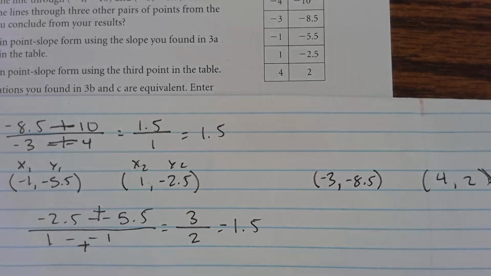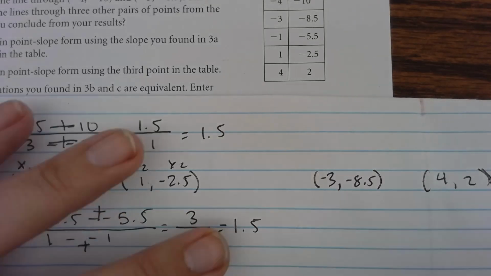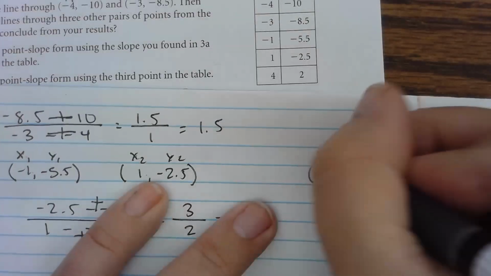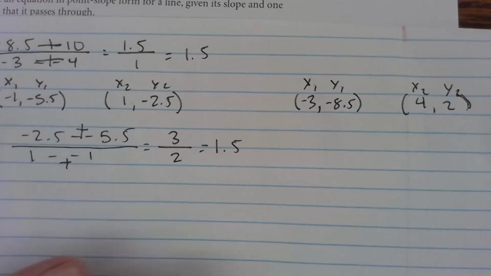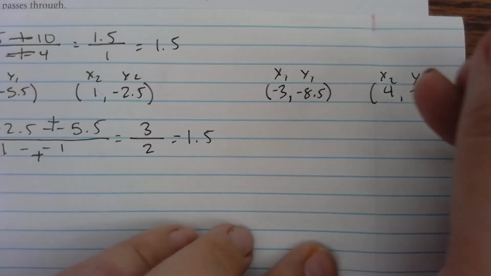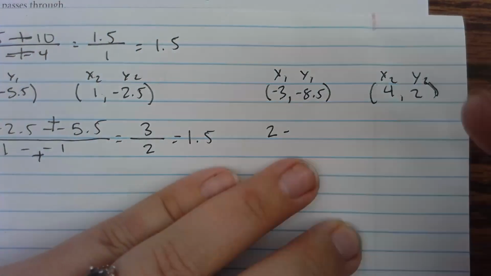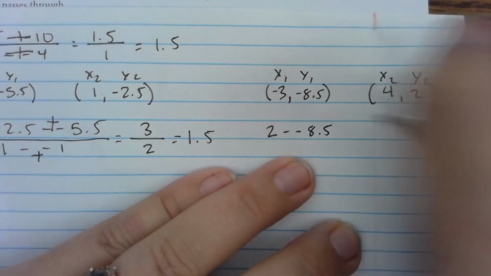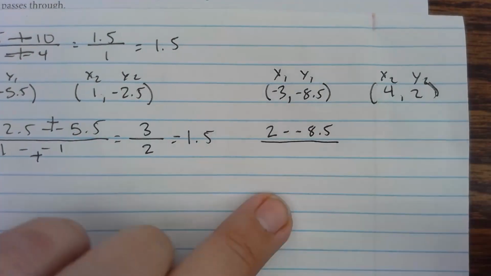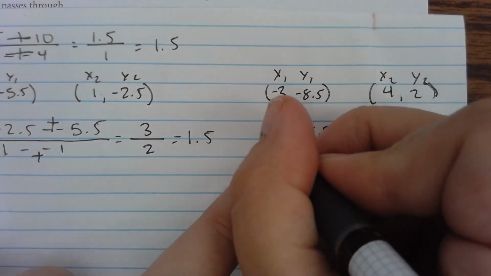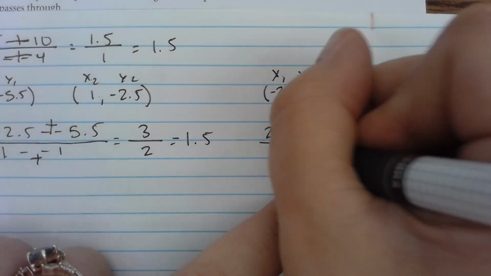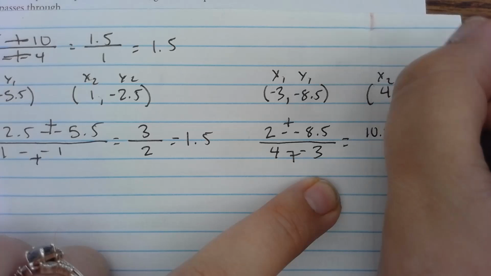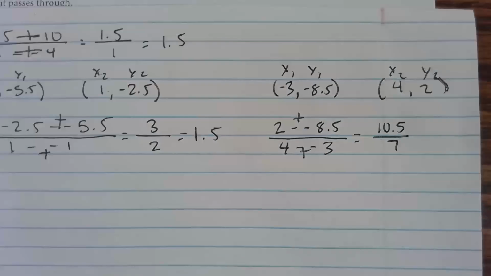Good. So we're going to 2 minus negative 8.5 over 4 minus a negative 3, which comes to plus, 10.5 divided by 7. Anybody want to guess what that's going to be?